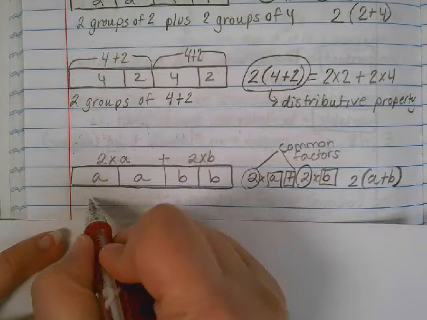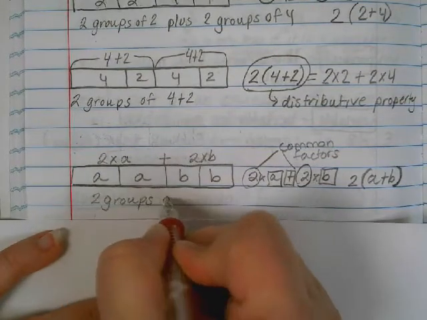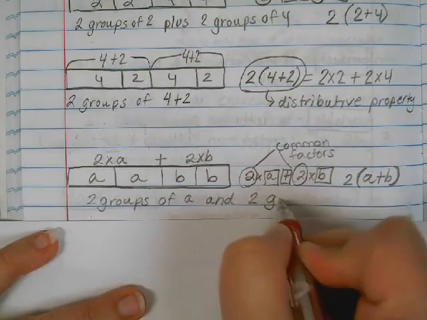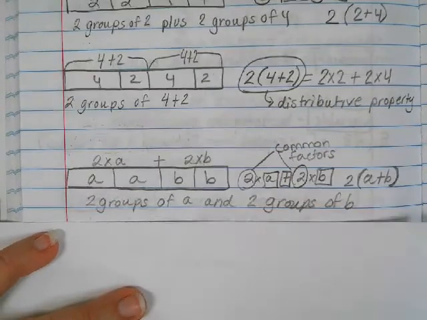So this is 2 groups of A and 2 groups of B.